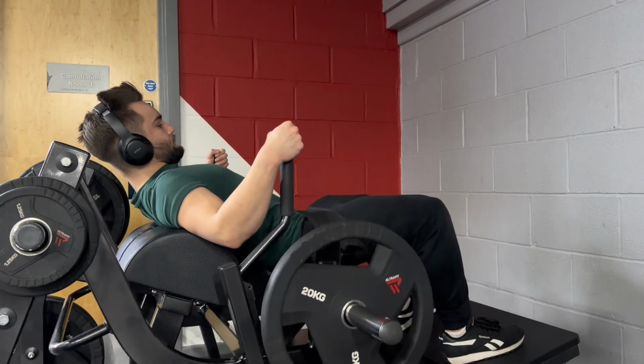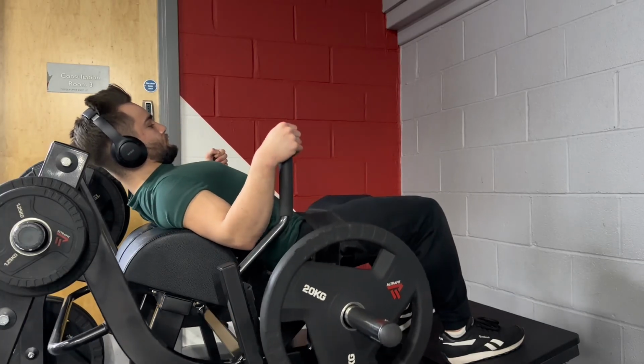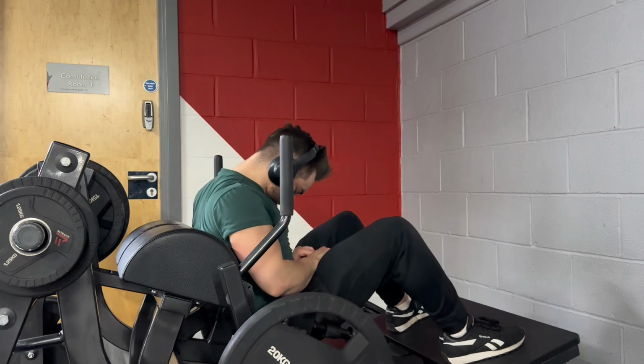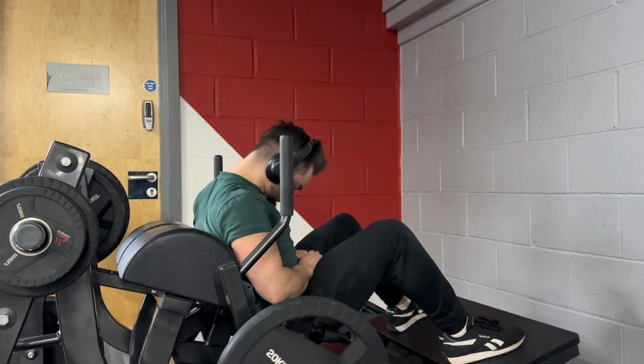Next, when you're doing any sort of glute bridge movement or anything where you'll be extending your hips, try and actually allow your lower back to round. This will allow you to use your glutes a little bit more and it will allow you to contract them a bit more and then feel them a lot more throughout the movement. So this is one of the only times when you want to be actually allowing your lower back to round.